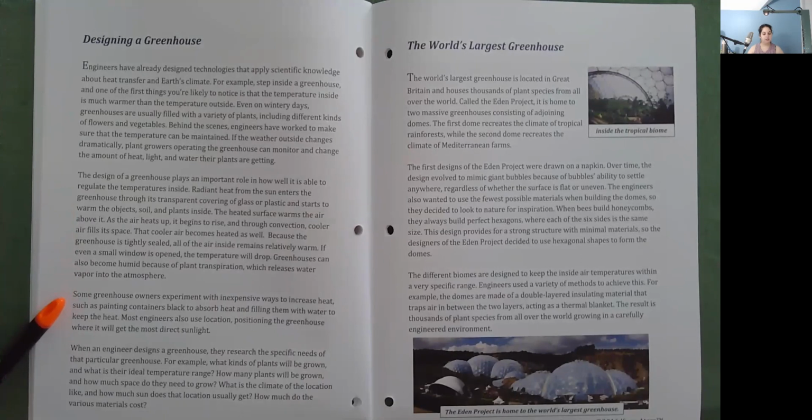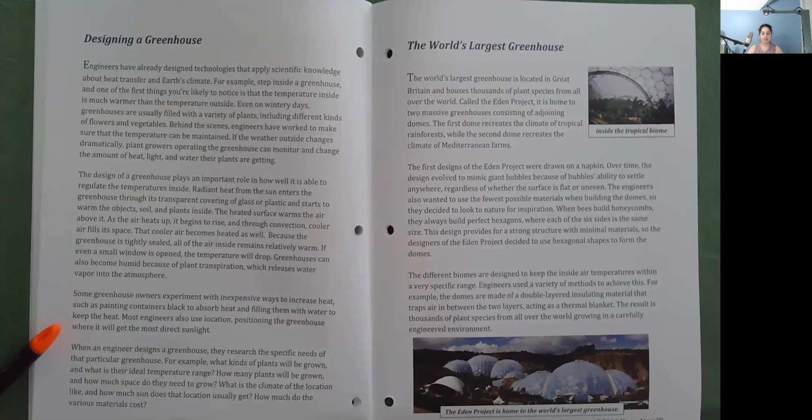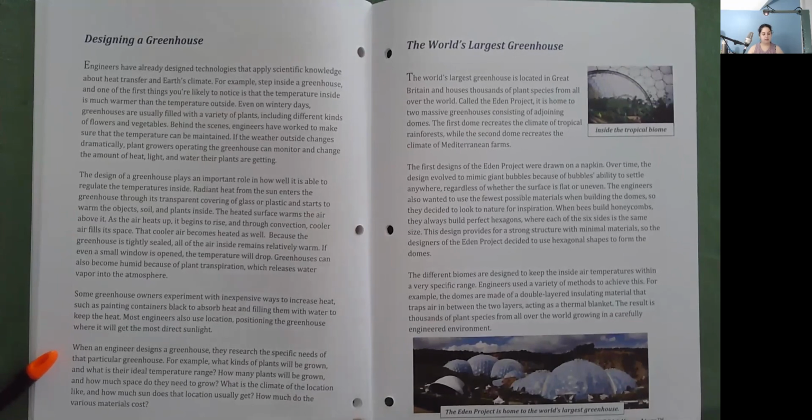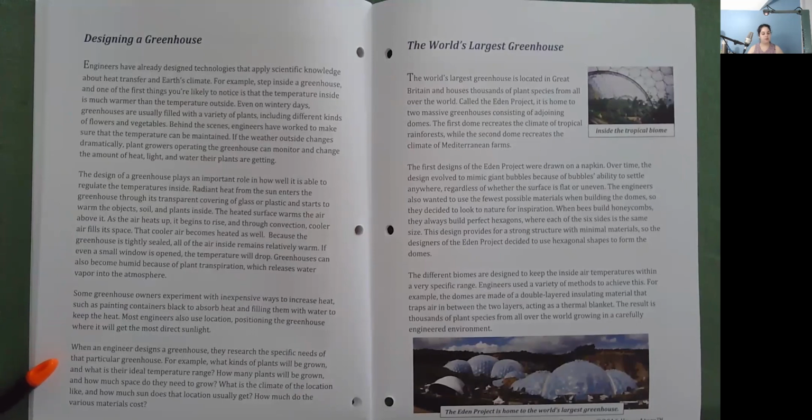Some greenhouse owners experiment with inexpensive ways to increase heat, such as painting containers black to absorb heat and filling them with water to keep the heat. Most engineers also focus on positioning the greenhouse where it will get the most direct sunlight. When an engineer designs a greenhouse, they research the specific needs of that particular greenhouse. For example, what kind of plants will be grown, and what is their ideal temperature range? How many plants will be grown, and how much space do they need to grow? What is the climate of the location like, and how much sun does that location usually get? How much do the various materials cost?